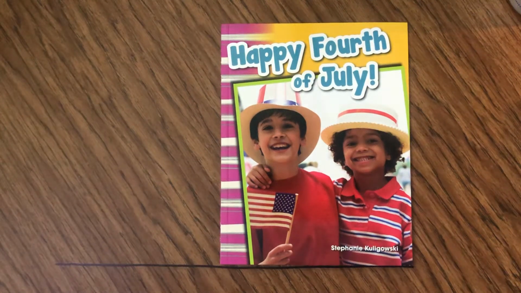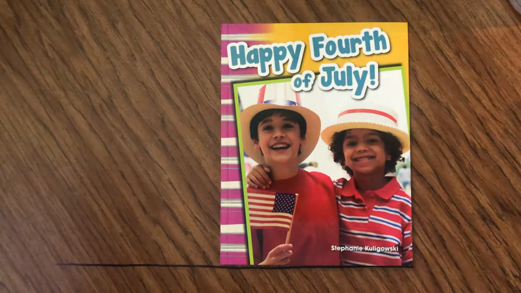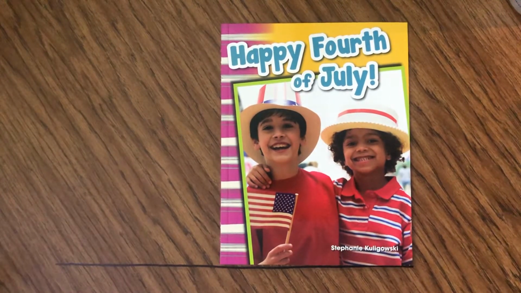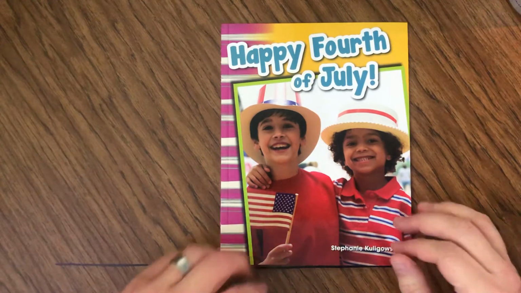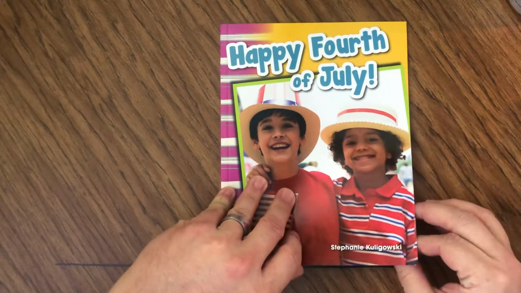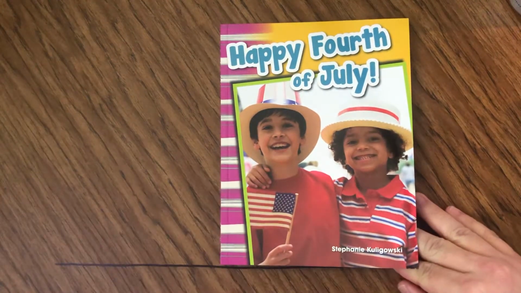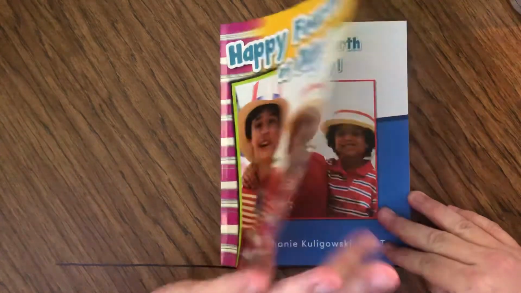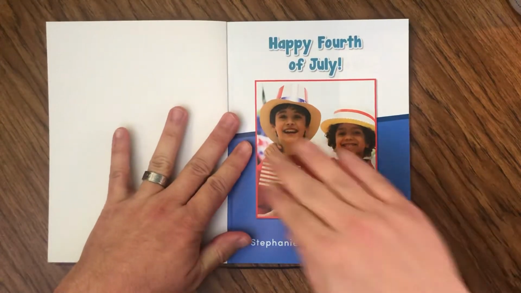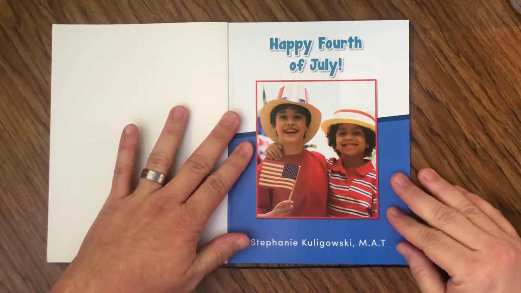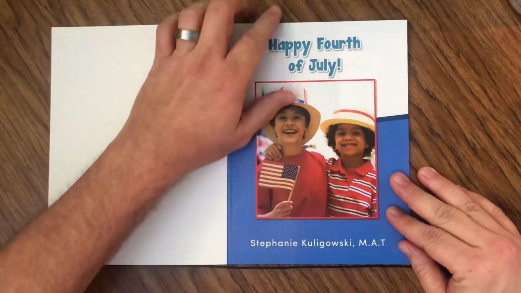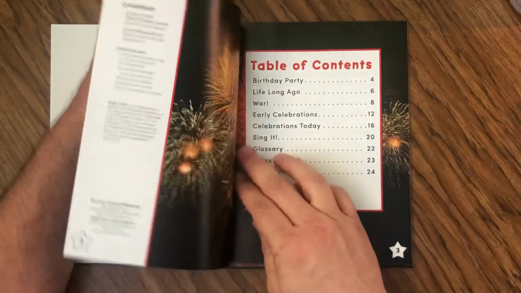Hey boys and girls, this book is called Happy 4th of July. And this book is part of the primary source readers program that we're using in social studies. And it's going to talk about a holiday that I love because I love celebrating our country and I love fireworks. Happy 4th of July by Stephanie Kuligowski, M.A.T.